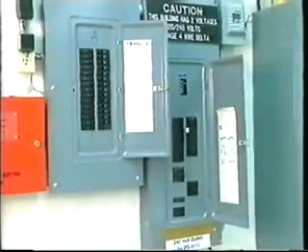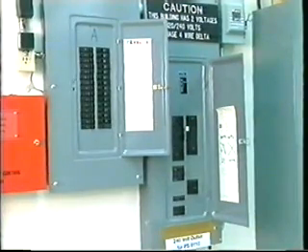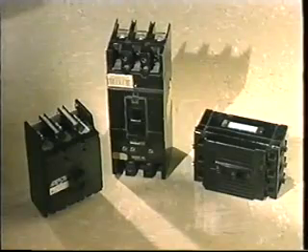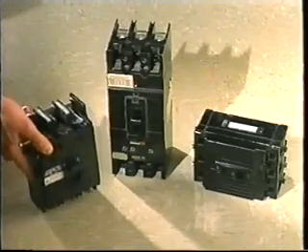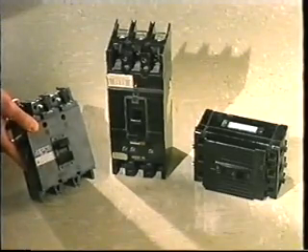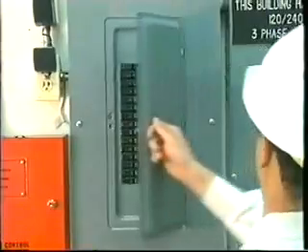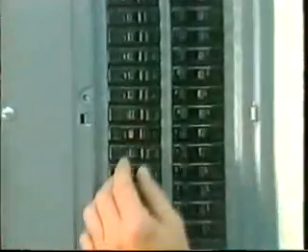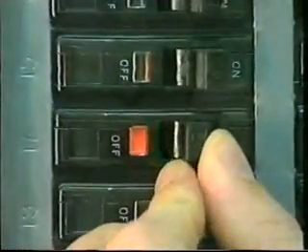Molded case circuit breakers are commonly used devices for low-voltage circuit protection. They're available in a wide range of sizes and ratings and have many applications. Molded case circuit breakers are normally used where a resettable circuit interrupting device is needed.